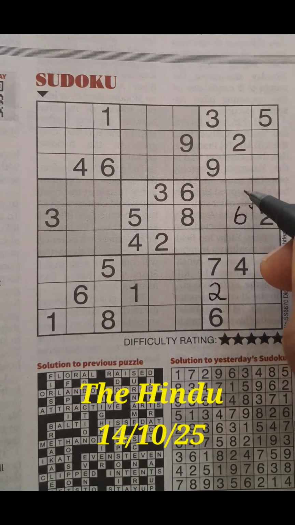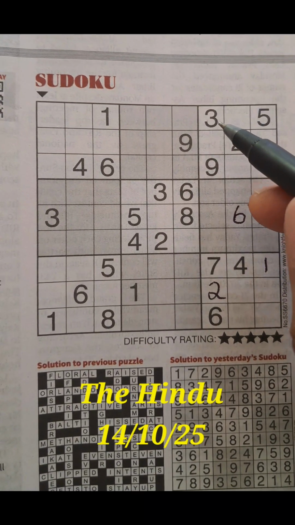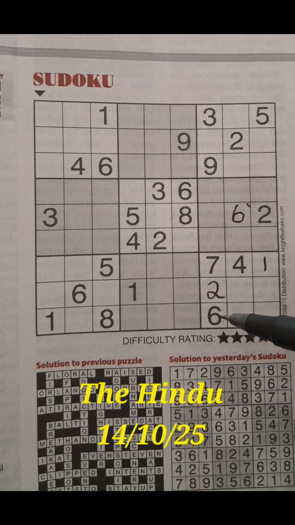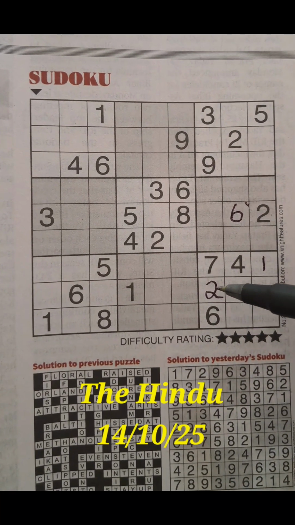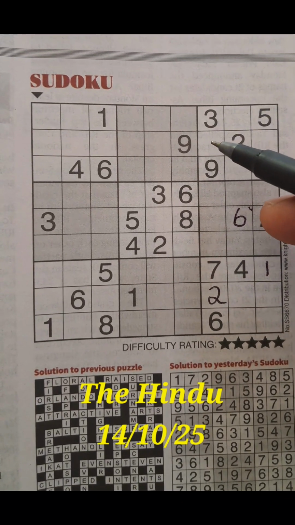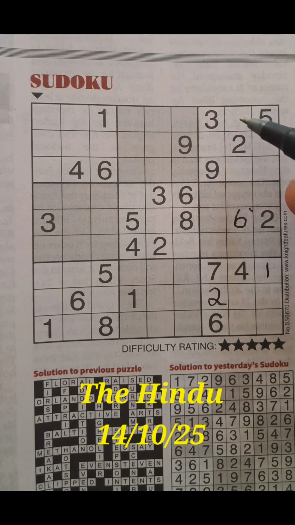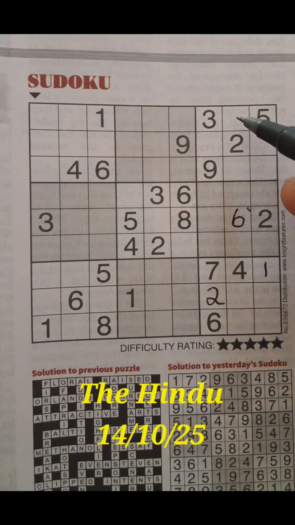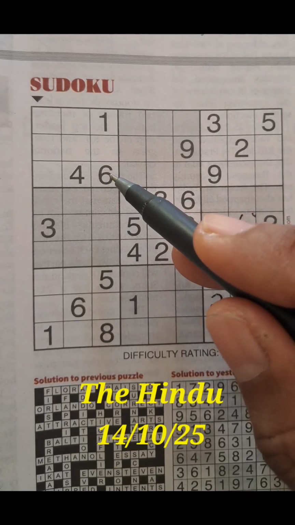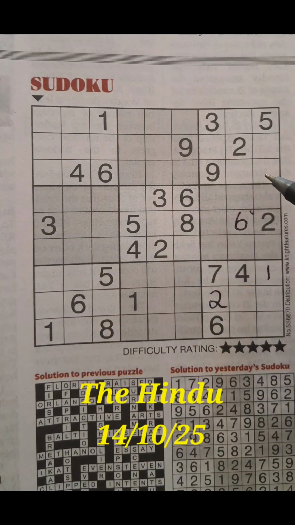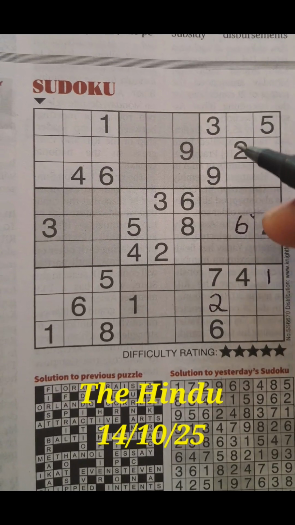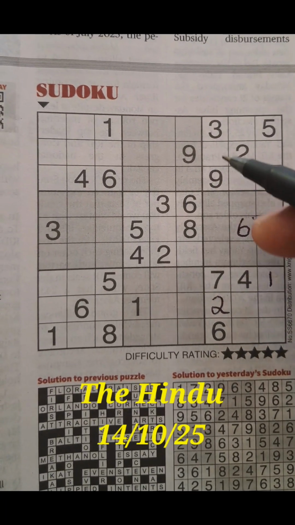Now with this 6, let us see whether we can write 6 anywhere in this box. Since we have a 6 out here in this line, we cannot write 6 over here. We have a 6 in this line, so we cannot write 6 over here. Also a 6 is there in this line, so the only possible place where we can write 6 is over here, because in all other places we have a 6.